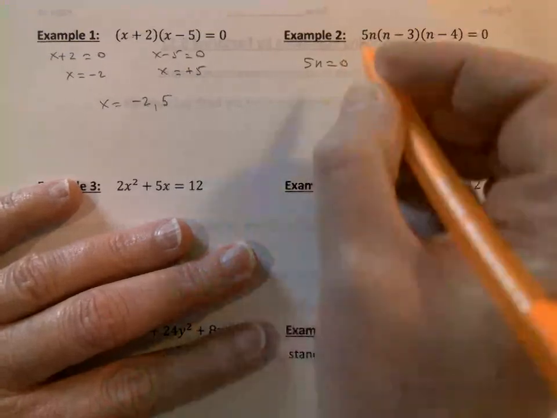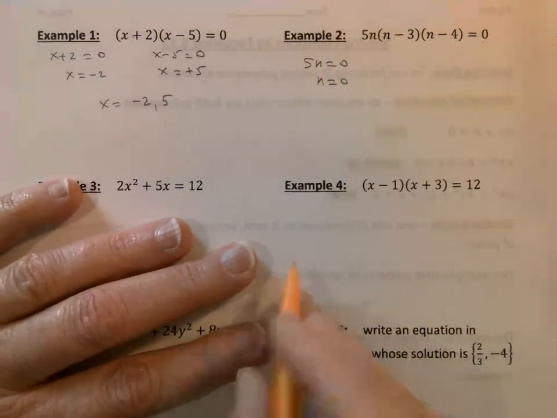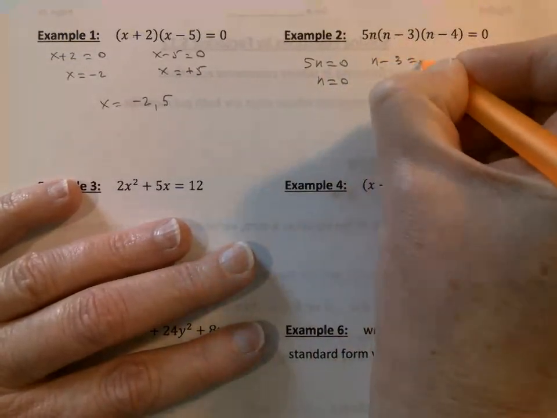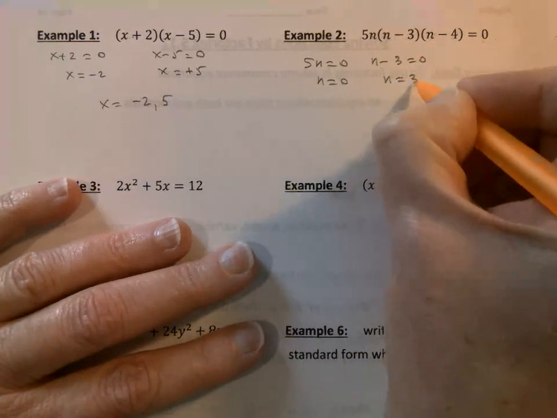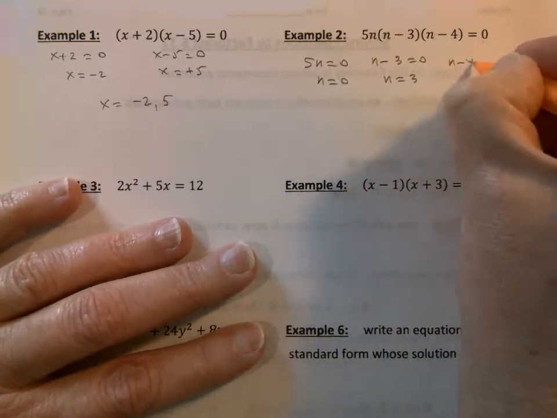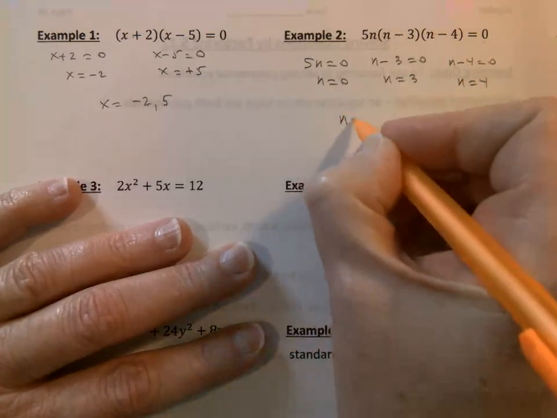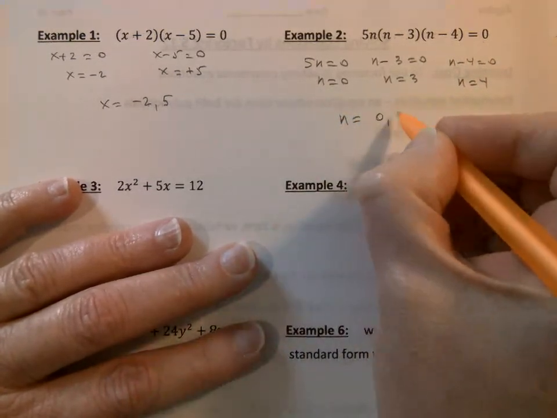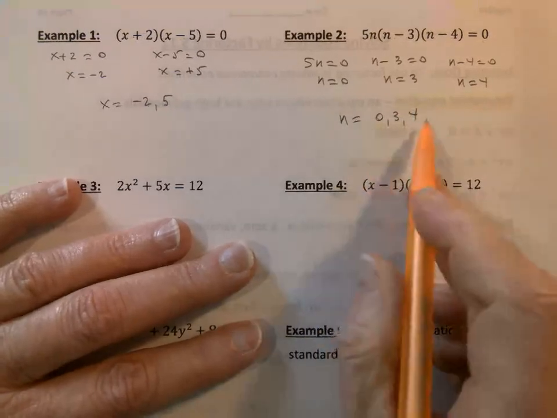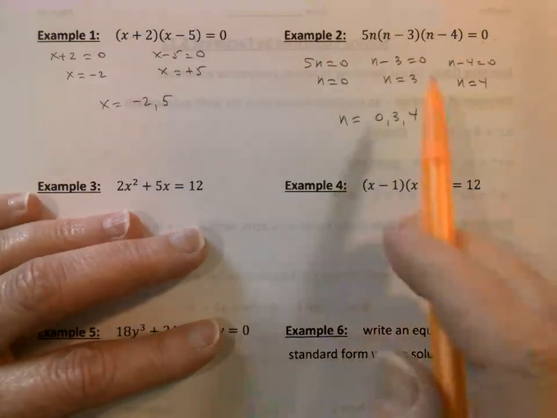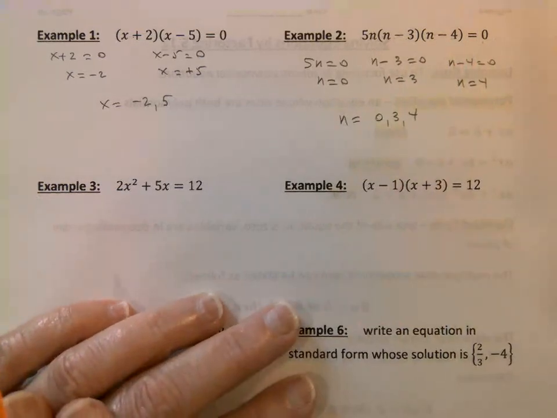So if 5n is 0, that means that n has to be 0. If n minus 3 equals 0, that would mean that n would have to equal 3. And if n minus 4 equals 0, that would mean that n would have to equal 4. So my solution then is 0, 3, and 4. Those are the three possible solutions for n to make this equation true.